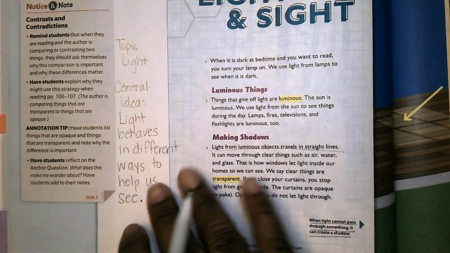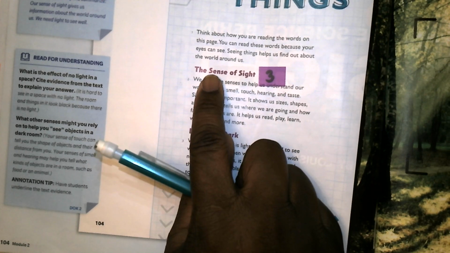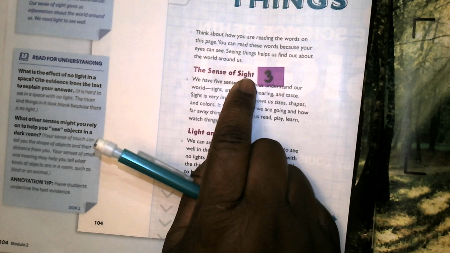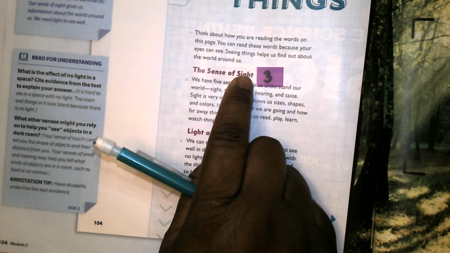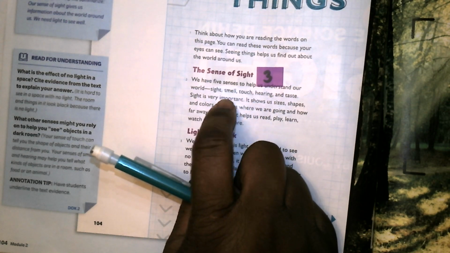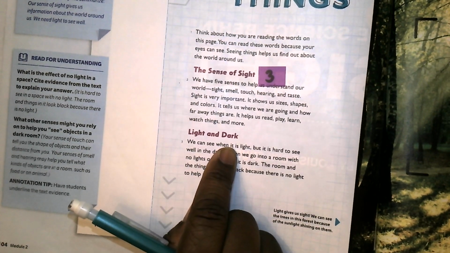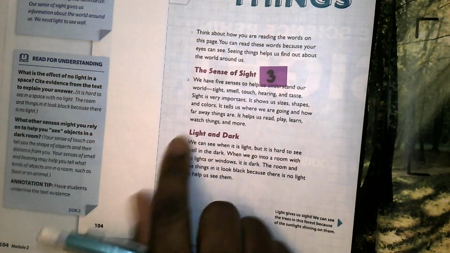So the idea is that you'll start with this one, seeing things, and you will reread each section, okay? And as you're reading each section, because there is a subheader there, what I want you to think about is what's the main thing about the sense of sight that it is showing me? Like, what's one important thing, or the most important thing, that I should underline about the sense of sight? What's the most important thing about light and dark? Okay, and that's just this one, right?